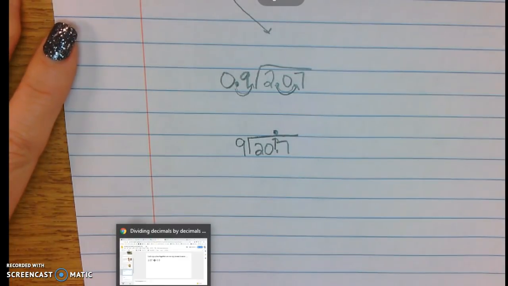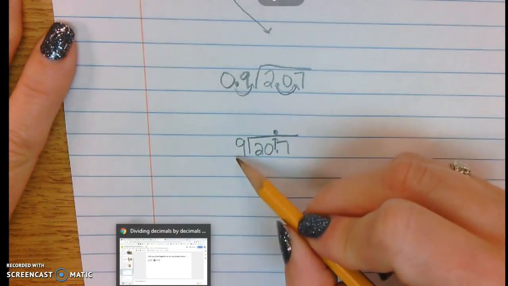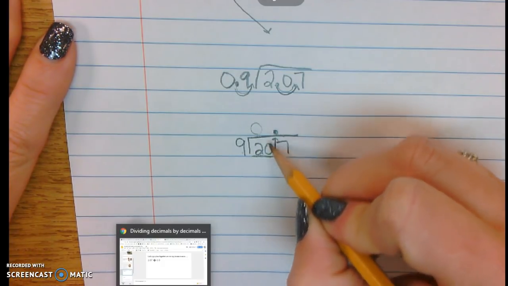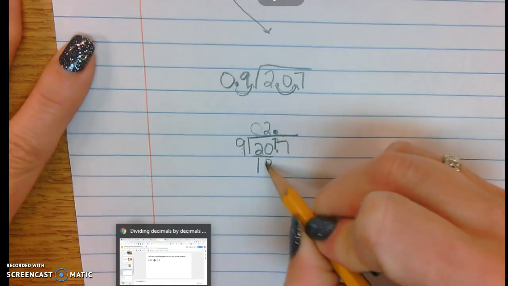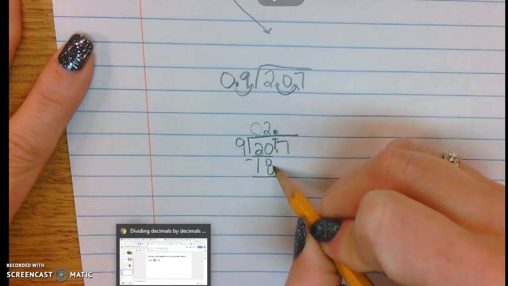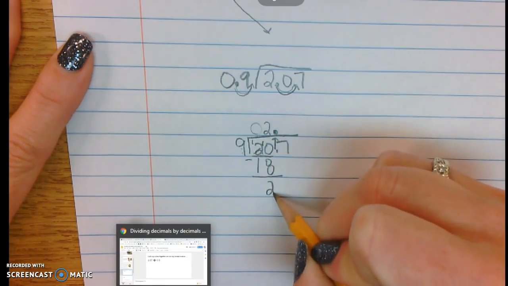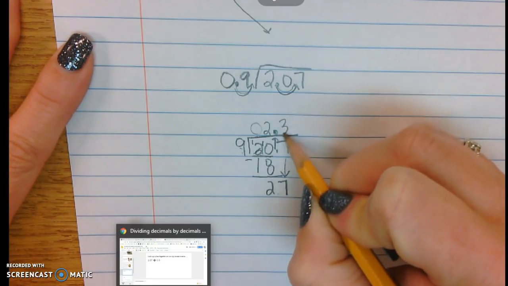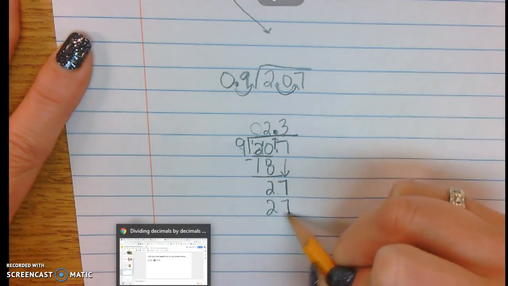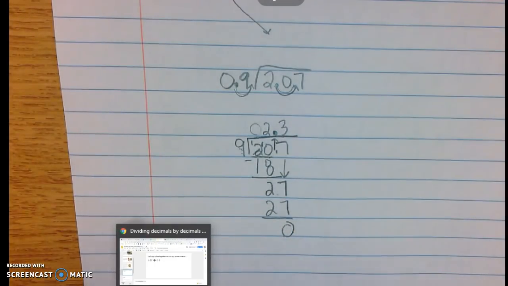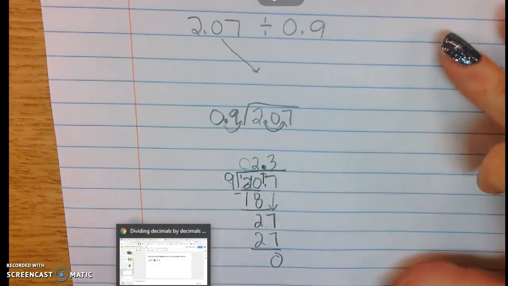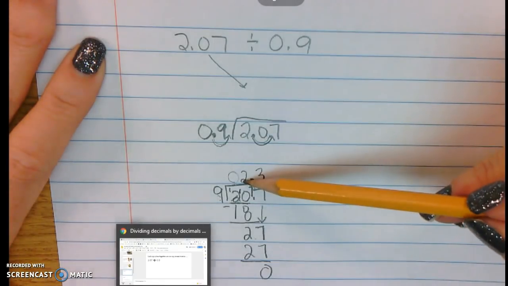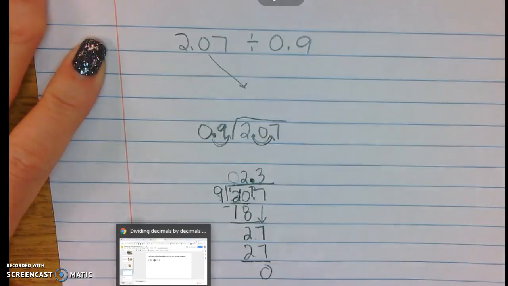All right, if you are back with me, it means that you had divided this problem out, so I'm going to divide it. How many groups of 9 can I make out of 2? 0. How many can I make out of 20? 2. 2 times 9 is 18. Subtract. 20 minus 18 is going to be 2. Bring down the 7. How many groups of 9 can I make out of 27? 3. 9 times 3 is 27. 0. So if I had 2.07 items, or $2.07, and I broke it into groups of 90 cents, I could get 2 whole groups of 90 cents and 3/10 of another group.